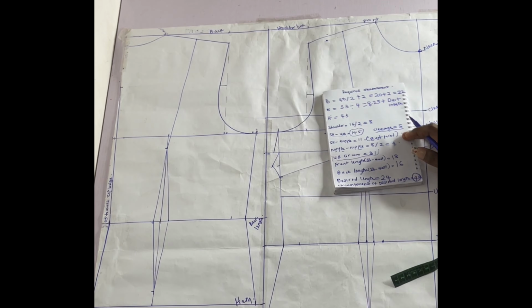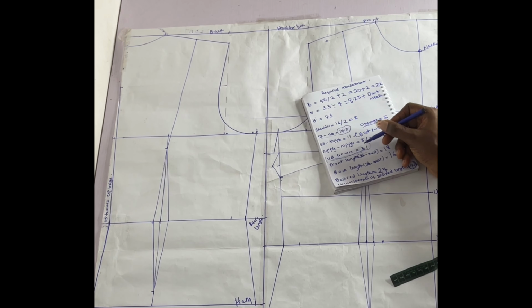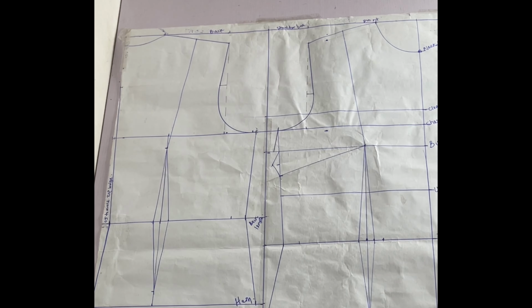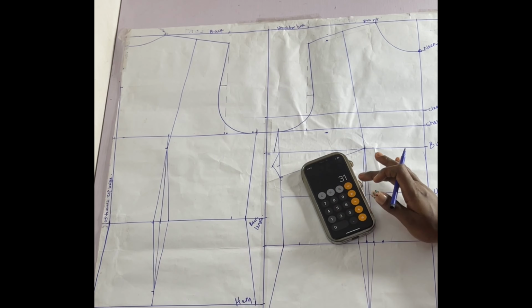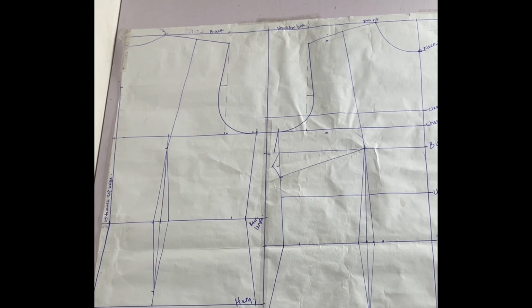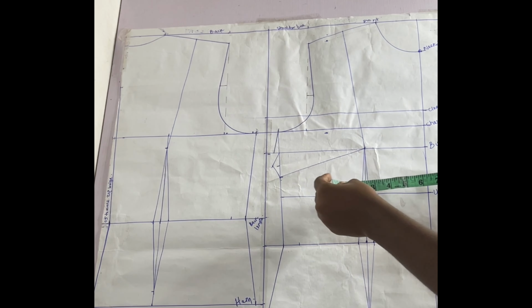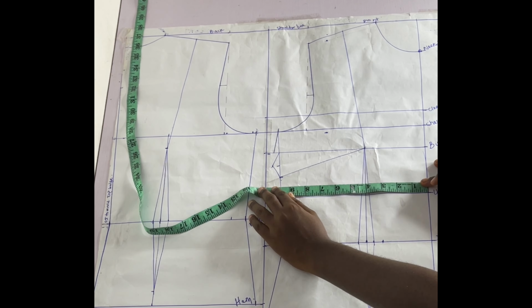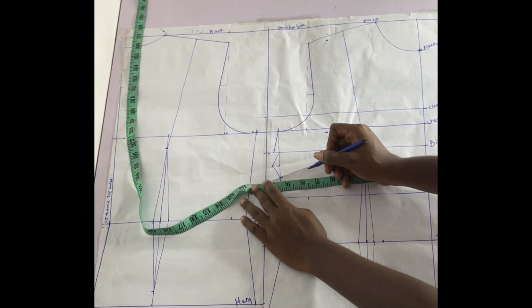So next we're going to be tightening our under bust measurement. Our under bust measurement is 31. We divide that by 4 and our result is 7.75. So you locate your under bust line, then on that line you impute 7.75 that you got from the calculation of your circumference divided by 4. Then you mark that line.